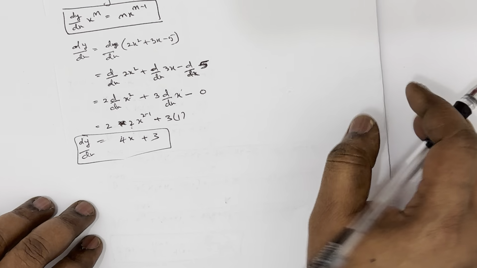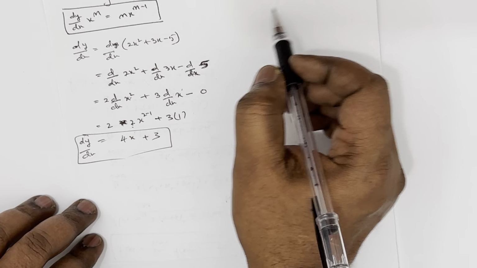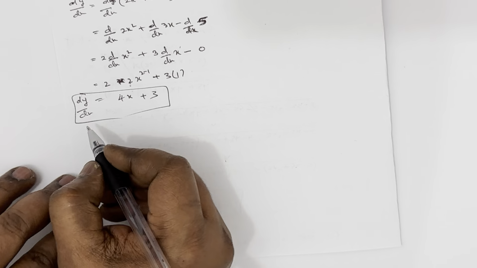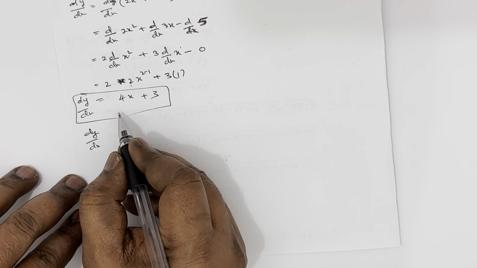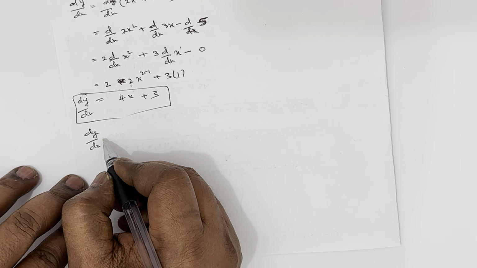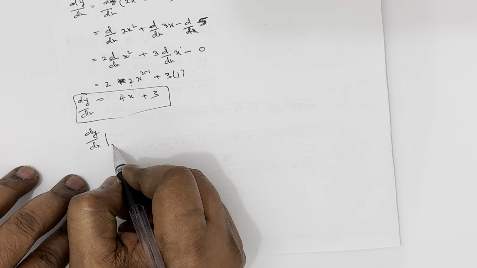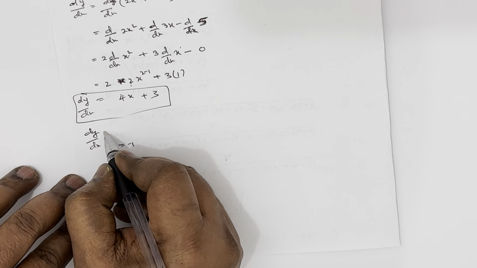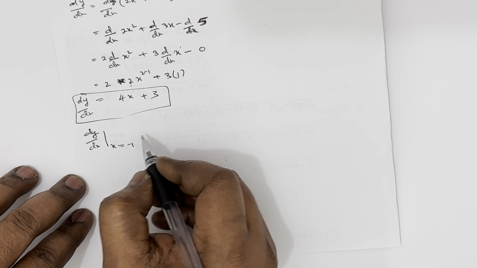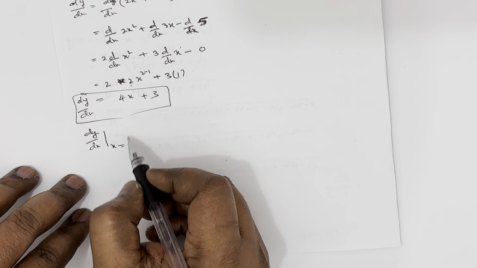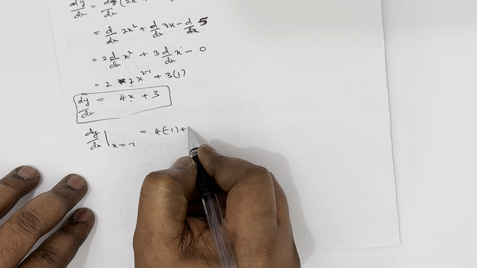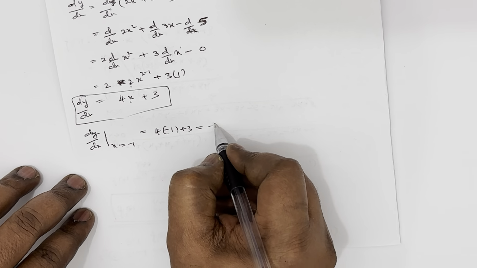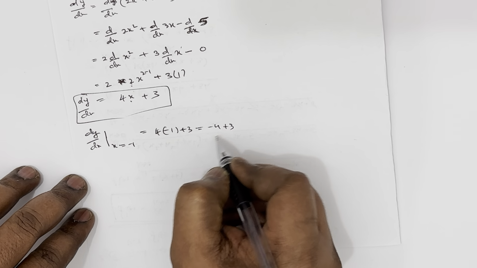Now the derivative at x is equal to minus 1, we write it as dy by dx at x is equal to minus 1. This is how we denote it. Putting the value of x as minus 1, you get 4 into minus 1 plus 3, which is equal to minus 4 plus 3, which is equal to minus 1.